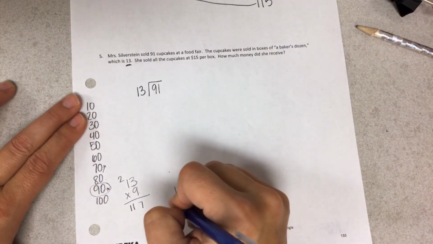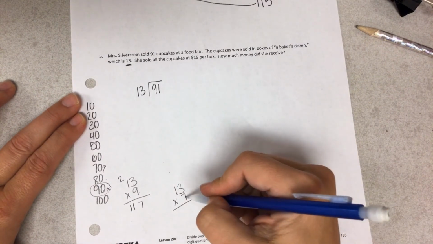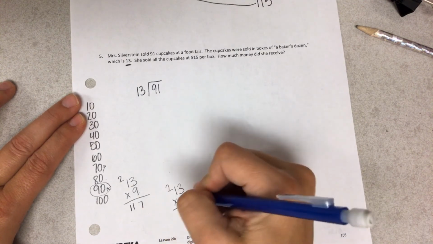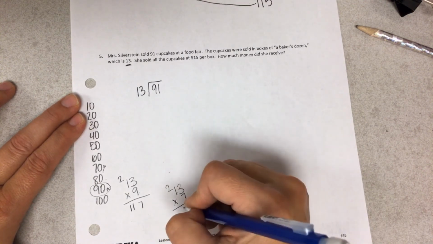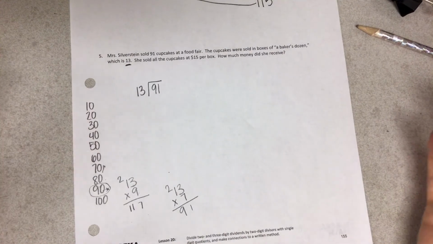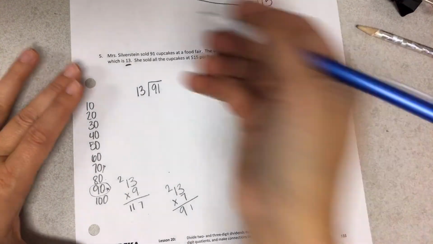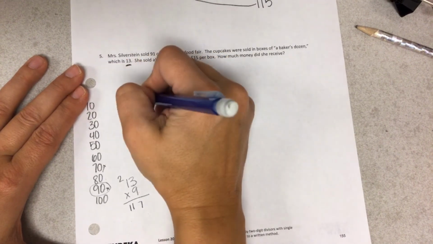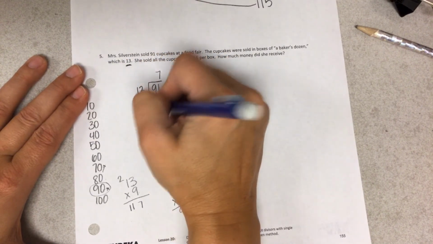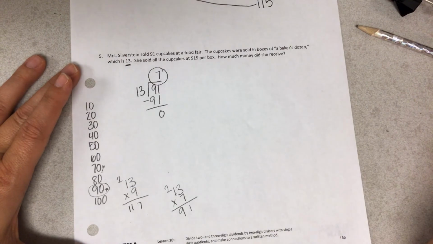So 13 times 7, 3 times 7 is 21, regroup my 2, 7 times 1 is 7 plus 2. Oh, guys, look at that. I have nothing left over. So luckily, she can make all boxes. She won't have anything left over. So I know that 13 times 7 is 91. So she had 7 boxes she was able to sell.